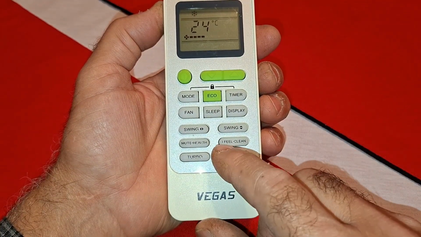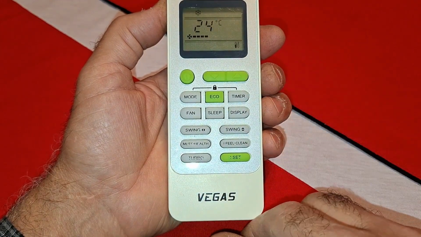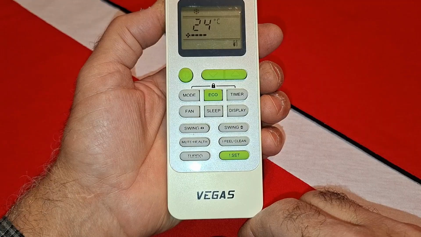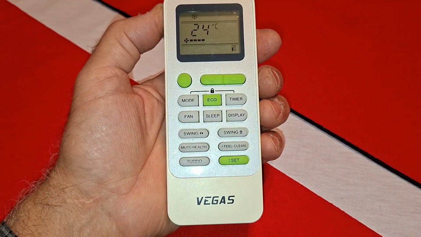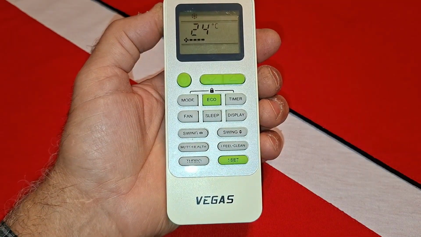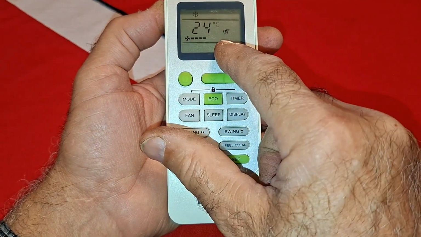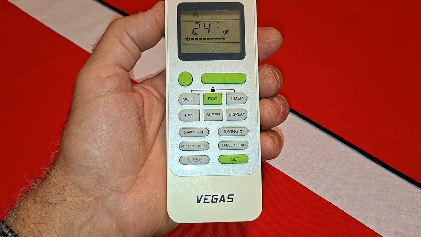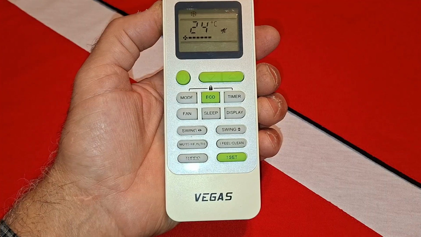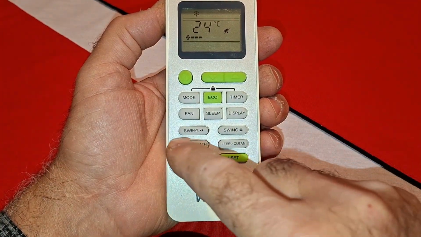When the I feel button is pressed, this icon appears on the screen. In this mode, the air conditioner will measure the temperature with the help of the remote control. To exit this mode, you need to press the same button again. When the mute button is pressed, we see this icon, and in this mode, the sound of the air conditioner is minimized. To exit this mode, you need to press the same button again.